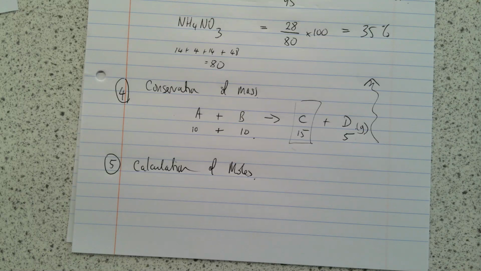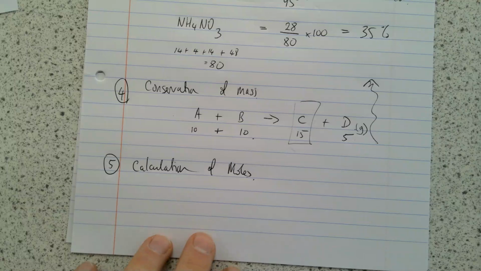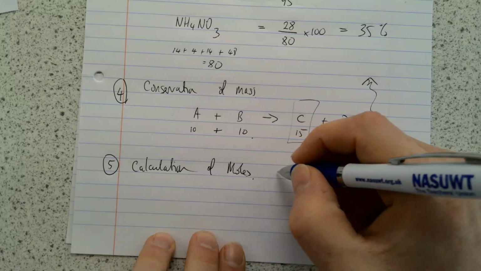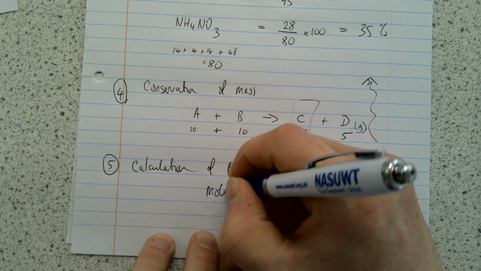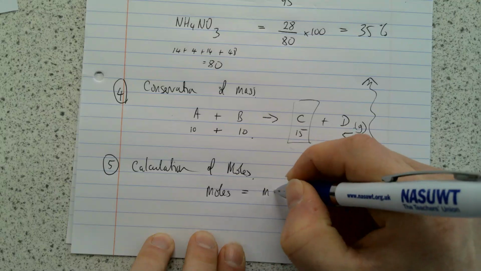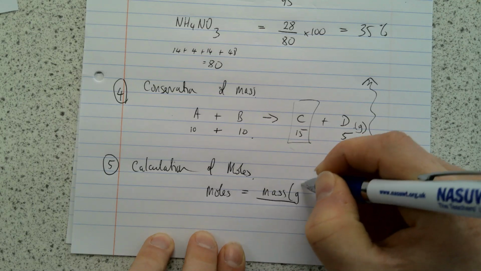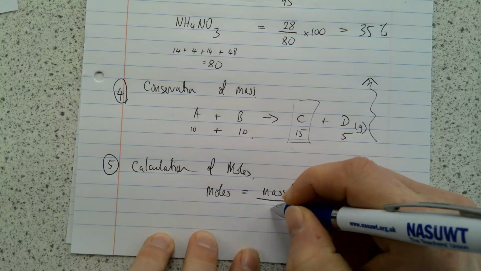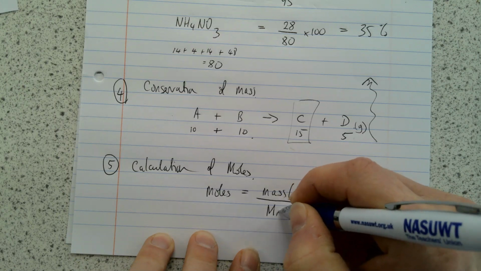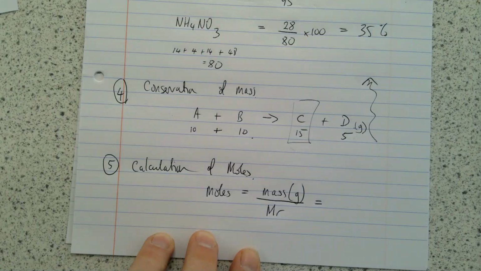The skill for the triple that people struggle with is working out moles when they're not given mass, yet they use the wrong equation. So to work out moles from mass, you have to do the mass in grams, and then you have to divide by the formula mass, which is what we worked out at the start. And that's the answer. That's all you've got to do.